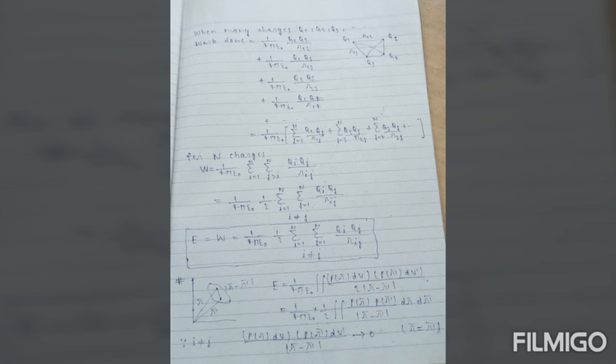So the final expression for the energy then comes out to be 1 over 4 pi epsilon 0, 1/2 integration rho r, rho r prime over r minus r prime dv dv prime. You may ask, what happened to the i not equal to j term?